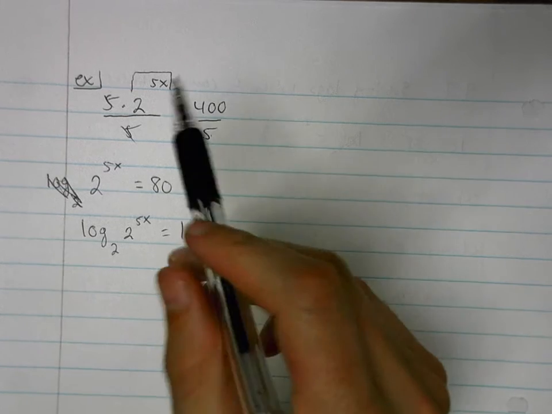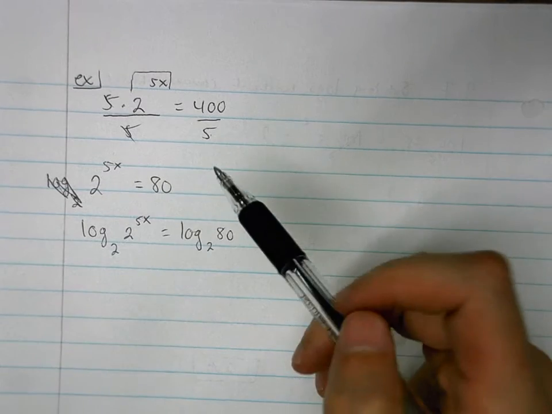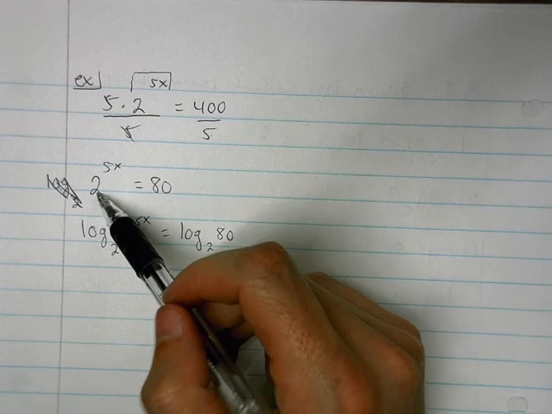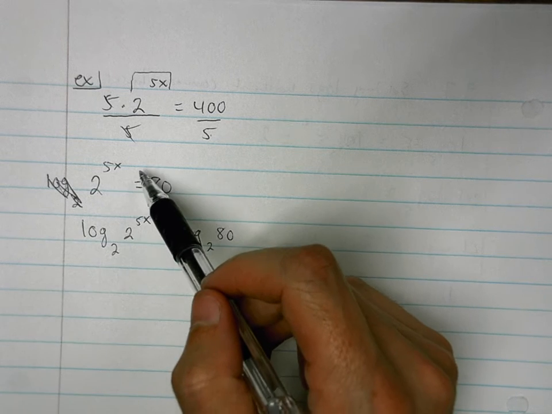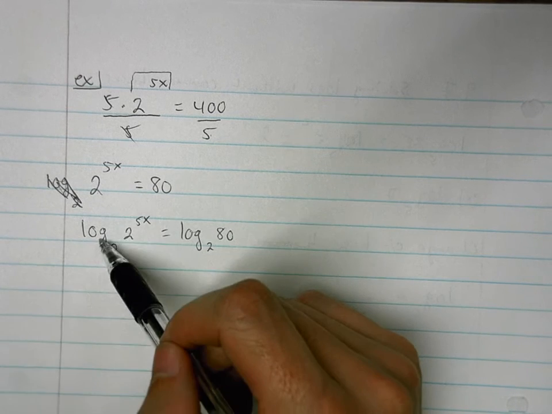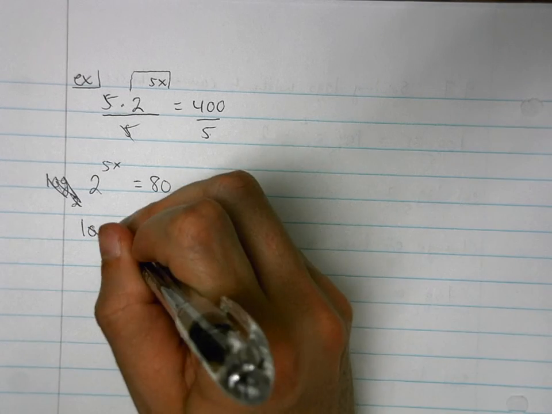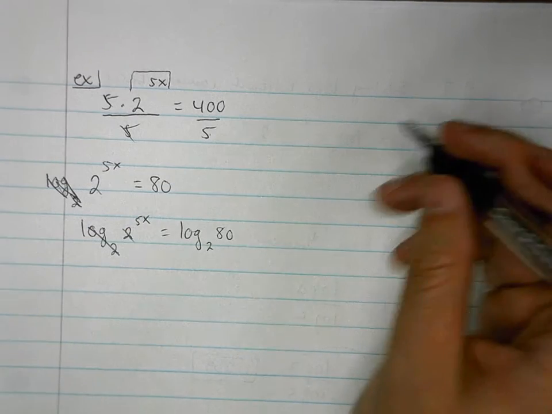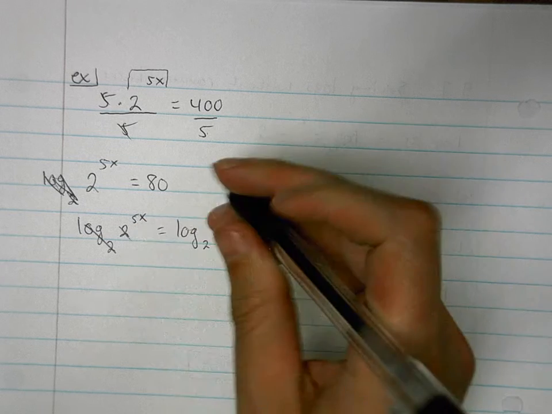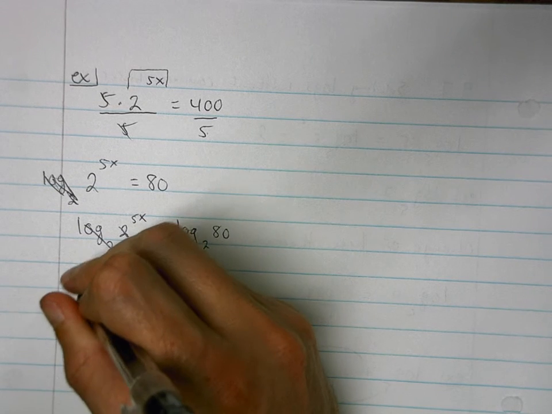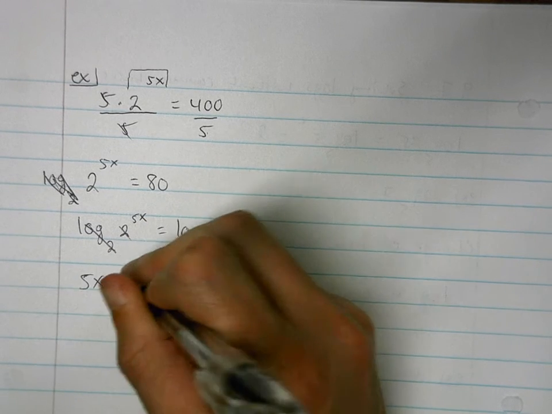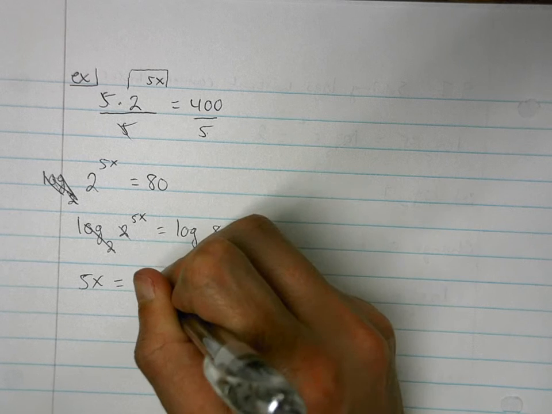So again, I wanted to pull the base out and just get the exponent left. So to get rid of the base, I do logs. So log base 2 of 2, that's going to bring the 5x down out of the exponent. So 5x is equal to log base 2 of 80.